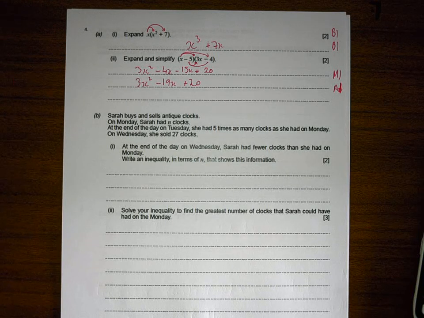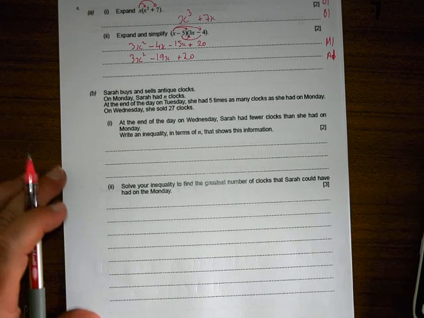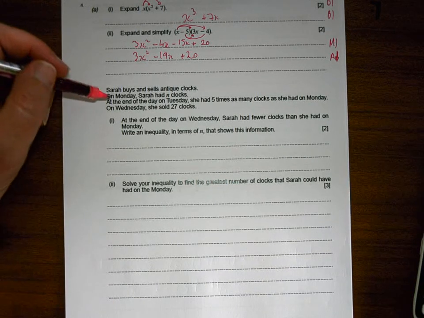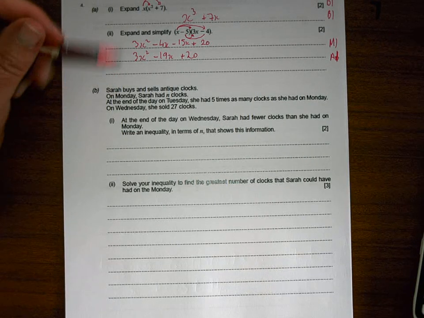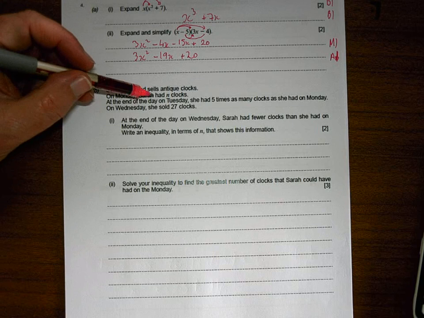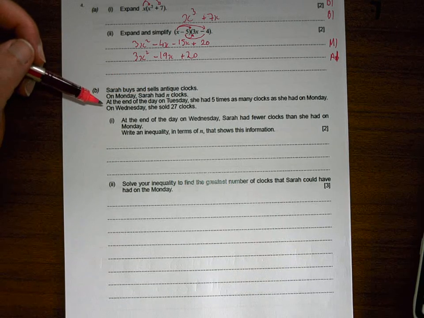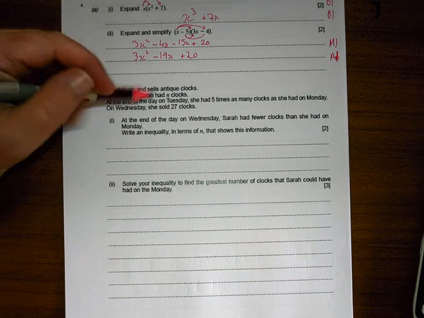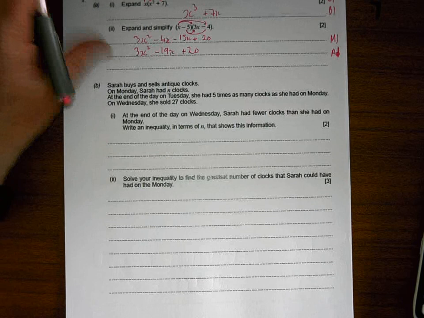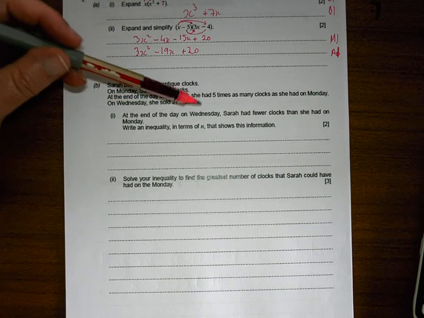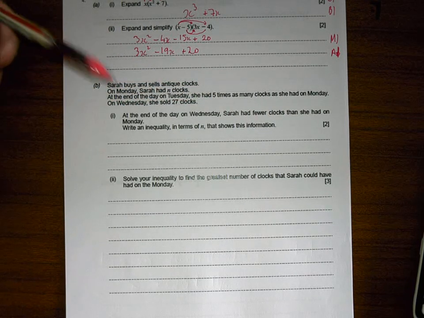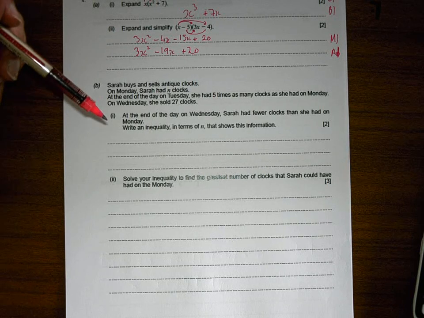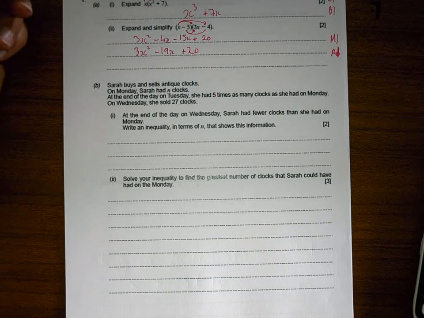Okay, B. This is an inequalities question. Sarah buys and sells antique clocks. On Monday, Sarah had N clocks. At the end of the day on Tuesday, she had 5 times as many clocks as she had on Monday. On Wednesday, she sold 27 clocks. At the end of the day on Wednesday, Sarah had fewer clocks than she had on Monday. Write an inequality in terms of N that shows this information.